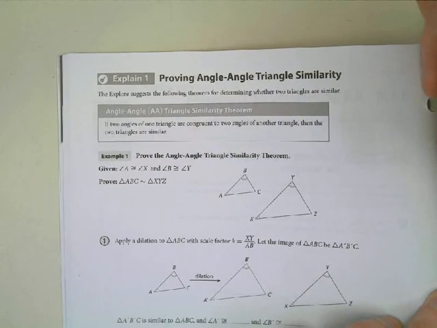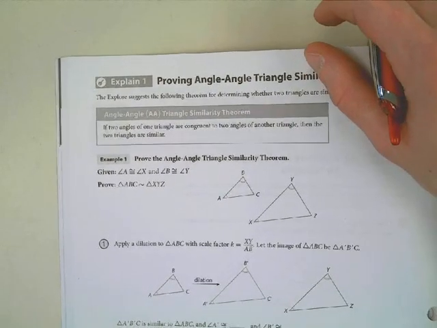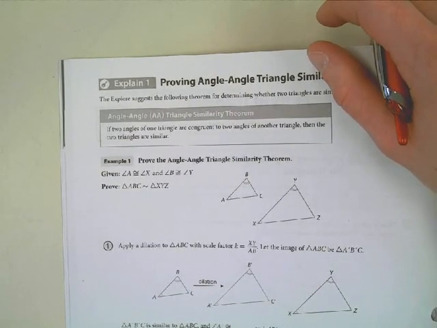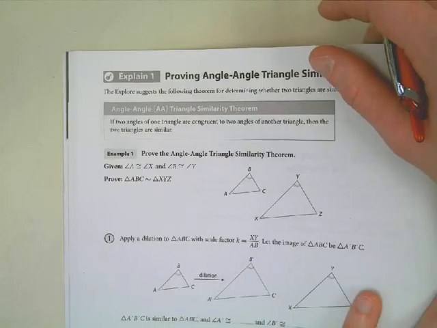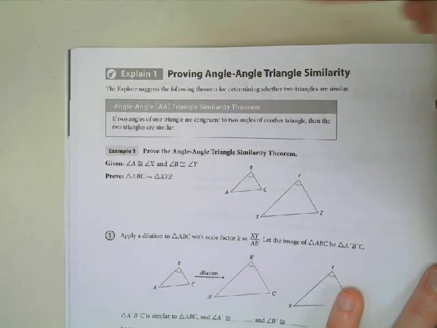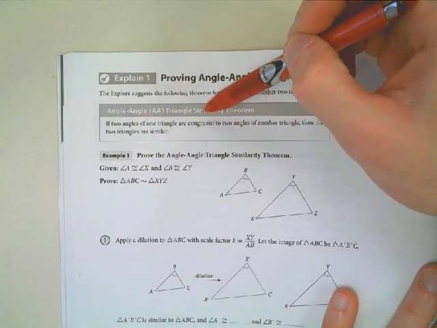Just like we have congruence shortcuts, right? So we use side, angle, side, side, angle, side, angle. I think I repeated myself there once or twice, but anyway. We have similarity shortcuts for triangles as well, okay? So for example, one of the similarity shortcuts we have is angle-angle triangle similarity, okay?